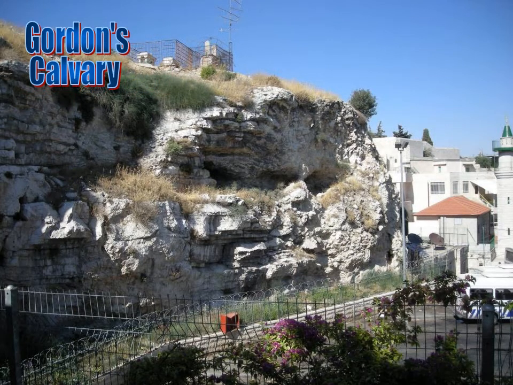Now, if you do go to Jerusalem, the other place you might want to visit is what's called Gordon's Calvary. It's named after Gordon. He had been to the Tomb of the Holy Sepulchre, and it doesn't look very pretty, doesn't really sort of take you back.